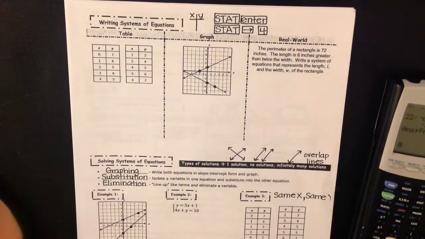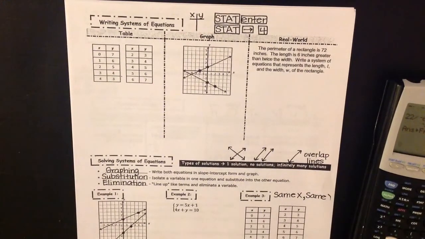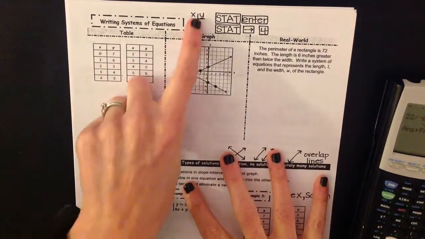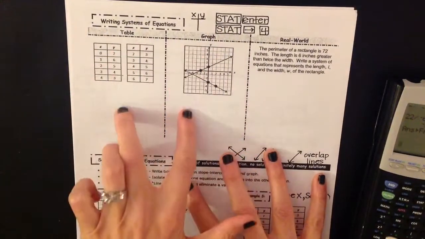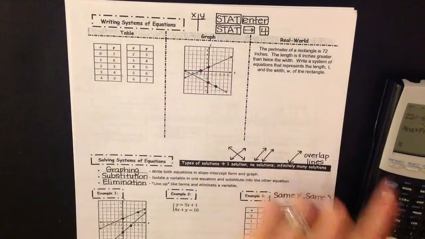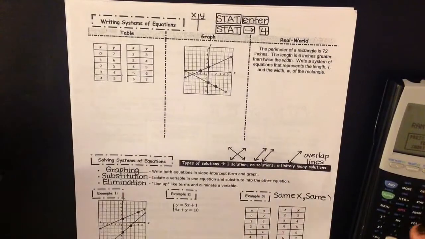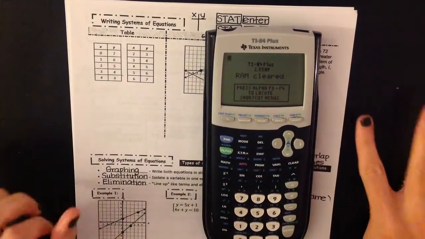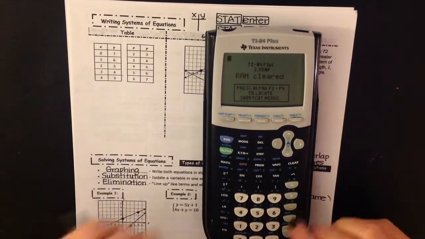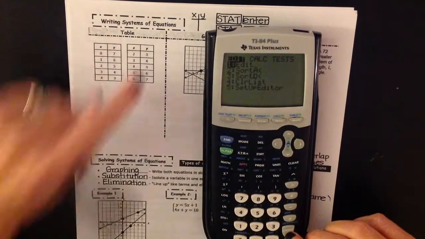Okay, we're going to talk about writing systems of equations. So remember, if you have the opportunity to make a table of values, then you can use your calculator. So that's what you would use for a table or a graph. So I'm going to clear my calculator. And for systems, this is when you're going to have two or more equations. So we're going to have to do this twice, one for one table and one for the other.